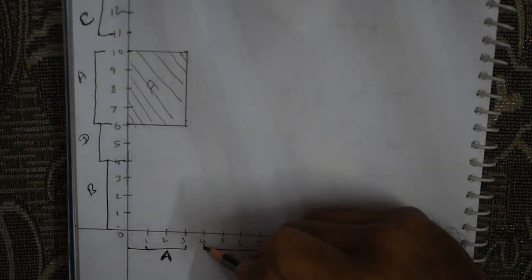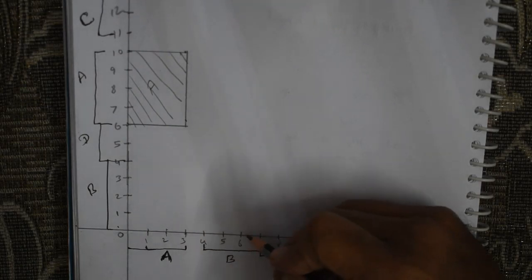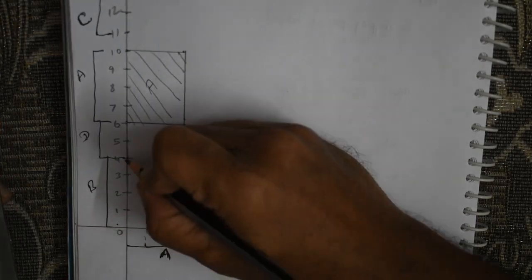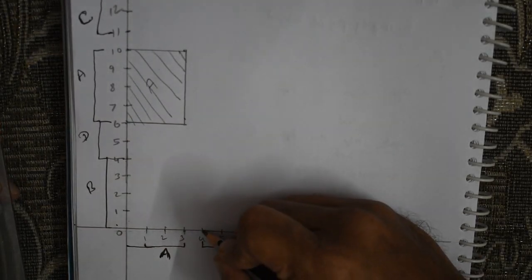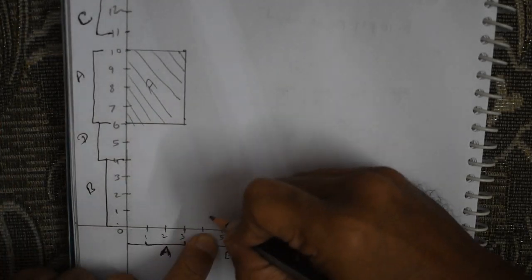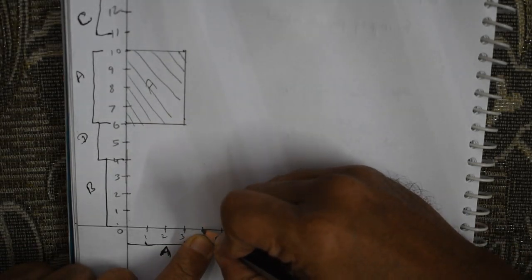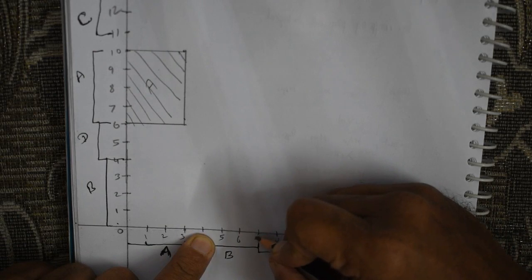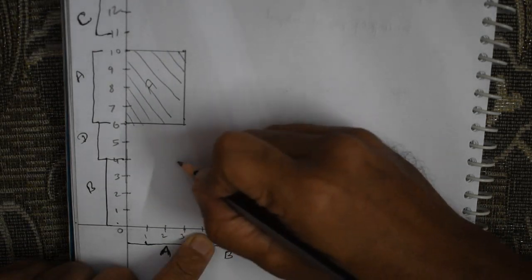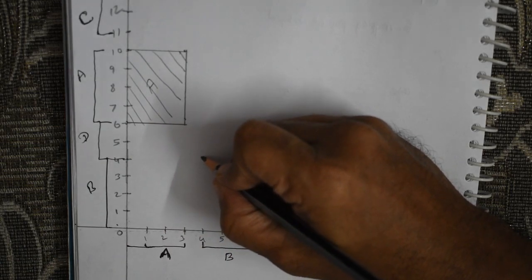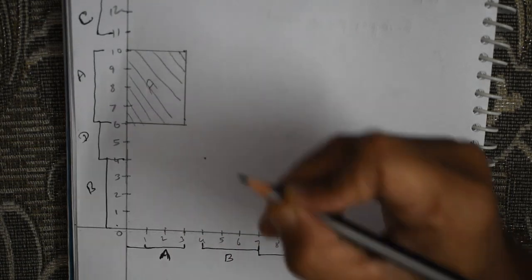Similarly for B, 4 to 7, and 0 to 4, and here 4 to 7. So if you coordinate these values from this 4 cross this 4, have a mark.